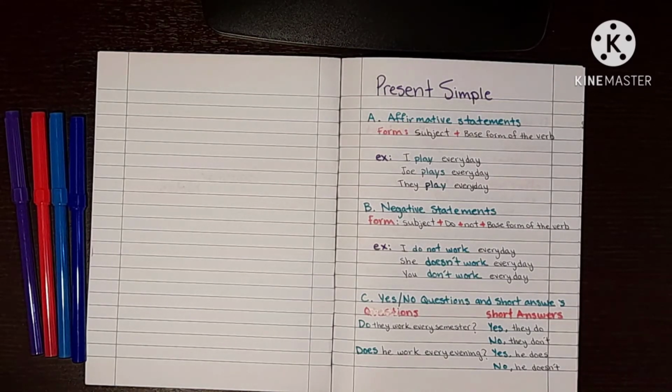So we've noticed here we started with a do. Do they work every semester? When we want to answer, we can answer with both yes and no, but here we've noticed the difference. Yes, they do. No, they don't. Great job. Let's go on to the next one.